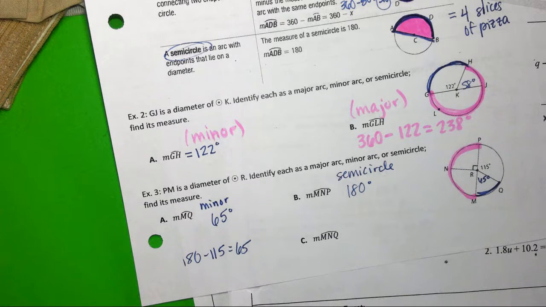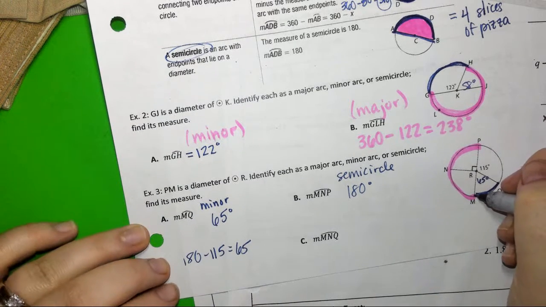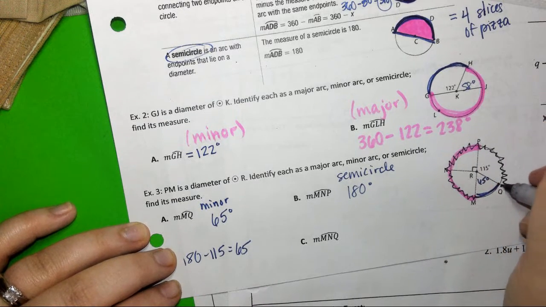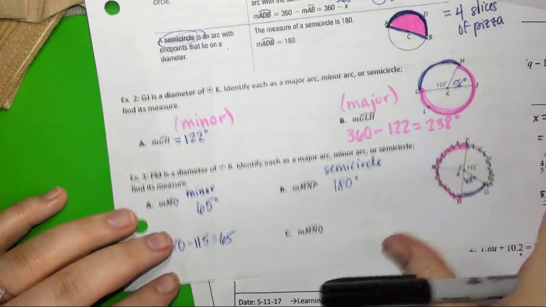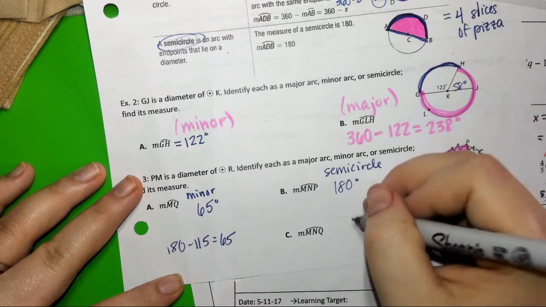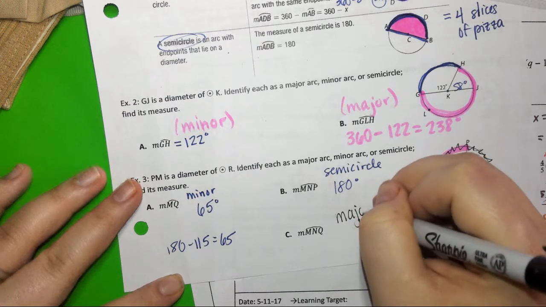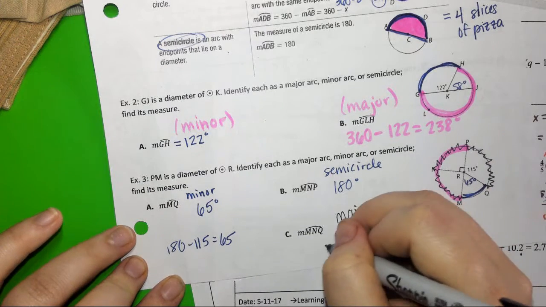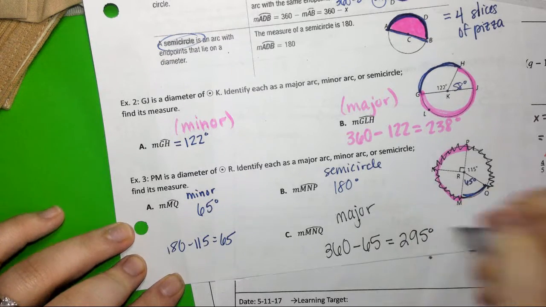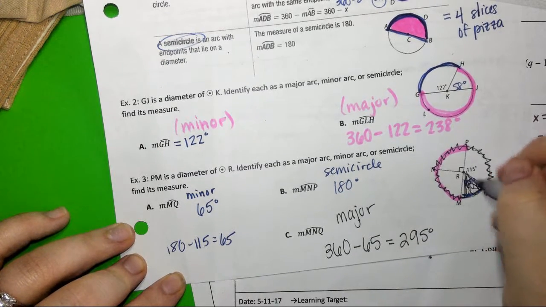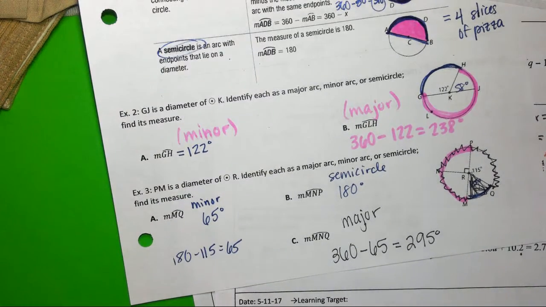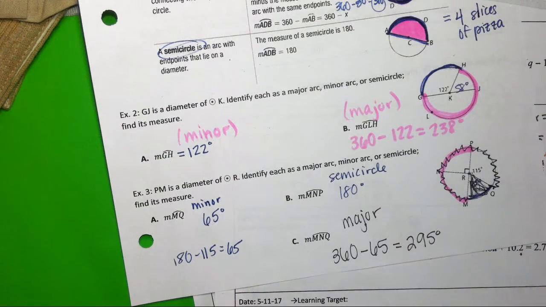And then last but not least, it asks for MNQ, and I have to go in careful letter order. So M, N, all the way over to Q. I did it with a black squiggle. Is M and Q a major arc, a minor arc, or a semicircle? It's major. And what is its measure? Okay, and you do 360 minus 65, and that's where you got the 295. Because it was everything but that piece. So 360 minus that piece is 295. Okay, so there's nothing earth-shattering with that.